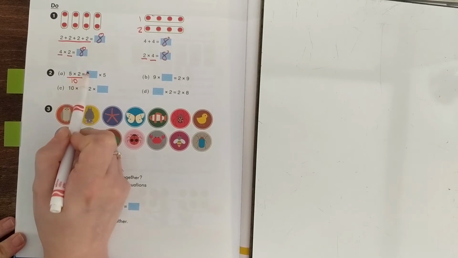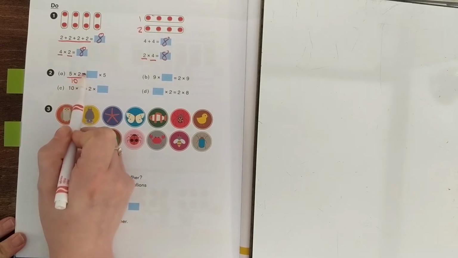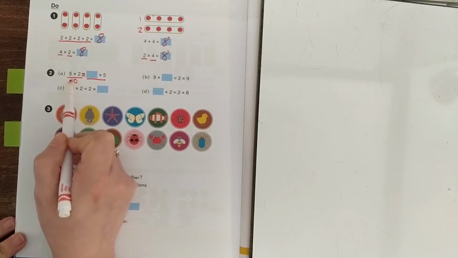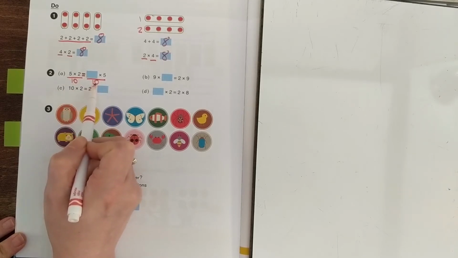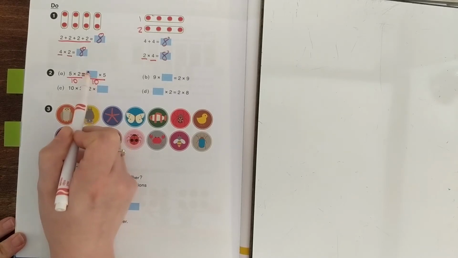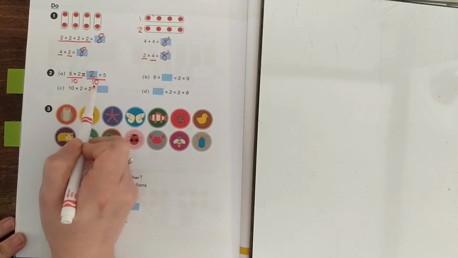I'm being careful not to write my answer here because I noticed that there's another equation here. That means this side of the equation has to match this side of the equation. What number times 5 gives us 10? 2. 2 times 5 is 10. 2 groups of 5 gives us 10.